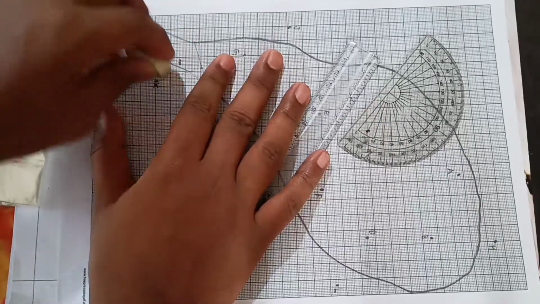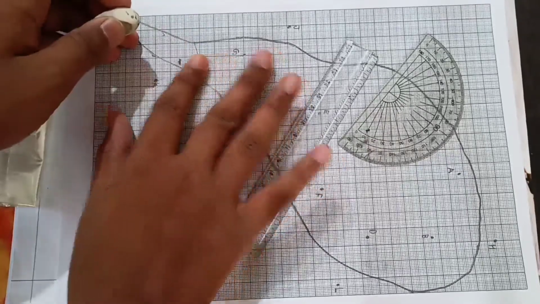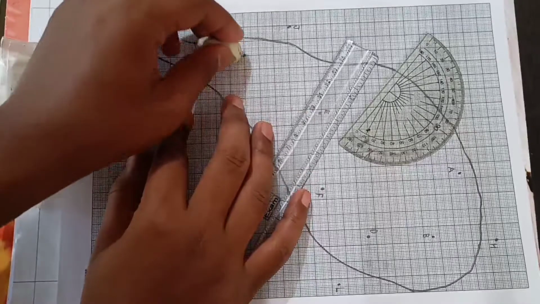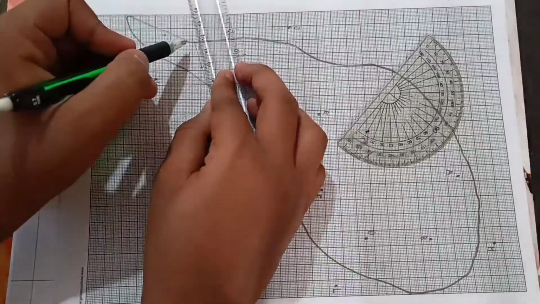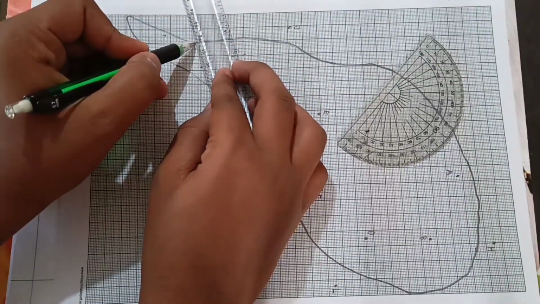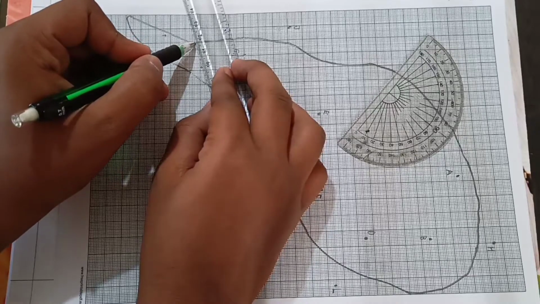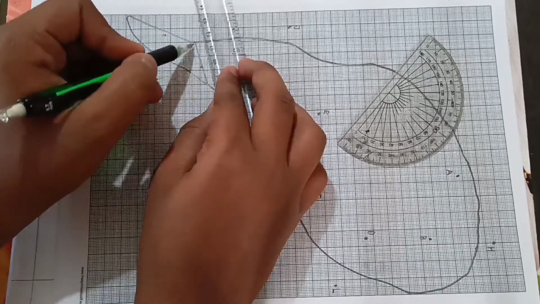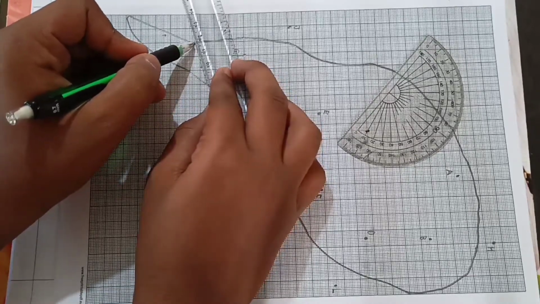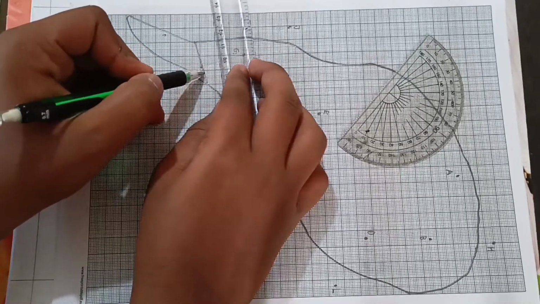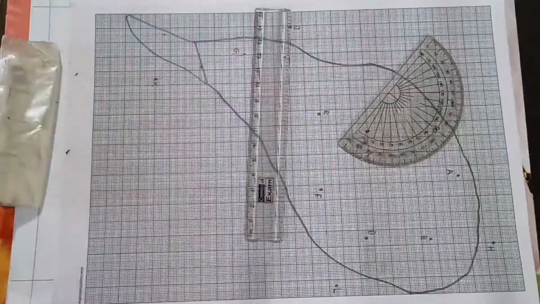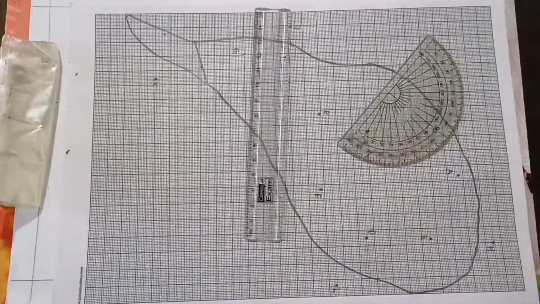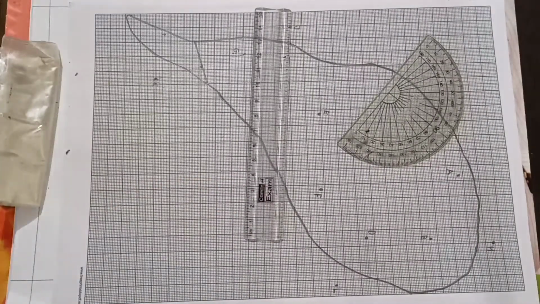We rub it. Okay, I have rubbed it, and I will make this line again more darker so that it won't disappear from the camera. Yeah, okay, I hope you can see it. So now next step.